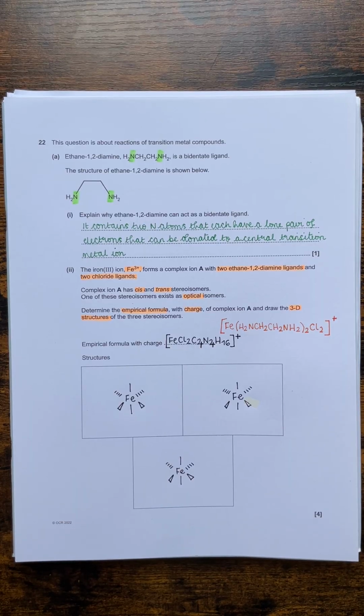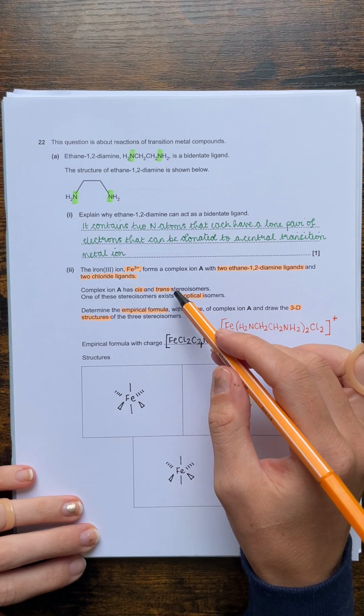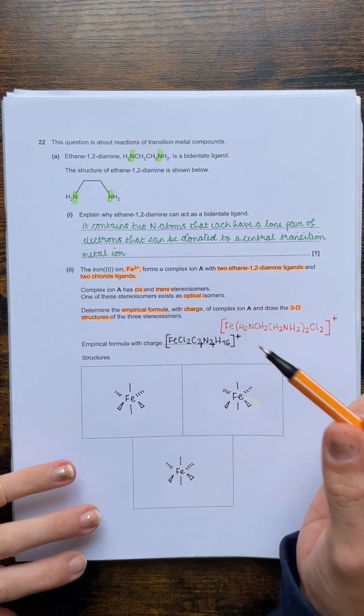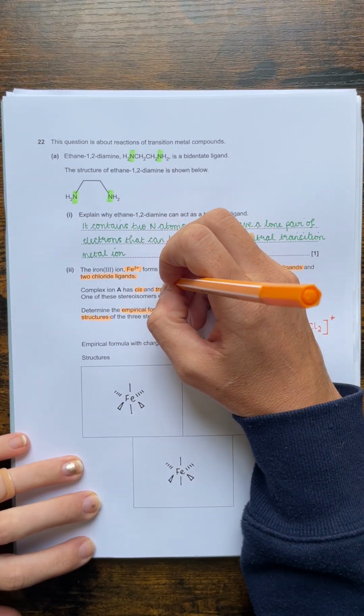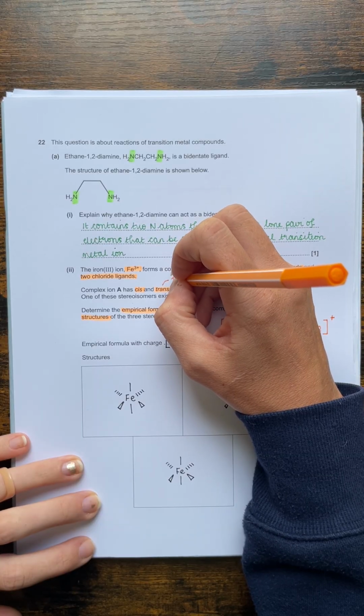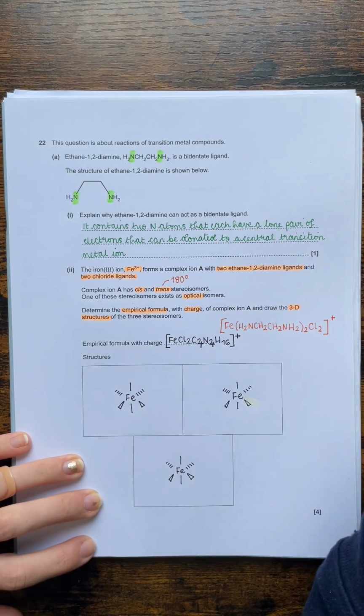So then in terms of the first thing, I'd be thinking about our cis and trans stereoisomers. For the chloride ion ligands, if we want to put them in the trans arrangement, that's basically suggesting they need to be as far apart as possible, which in an octahedral shape is going to be 180 degrees.